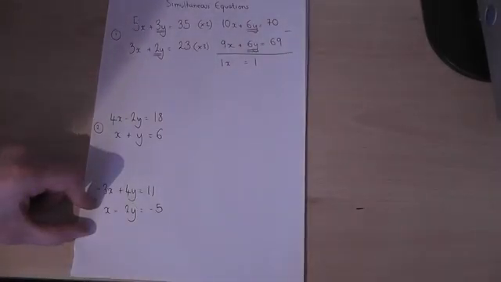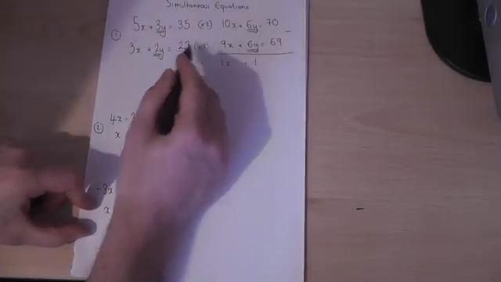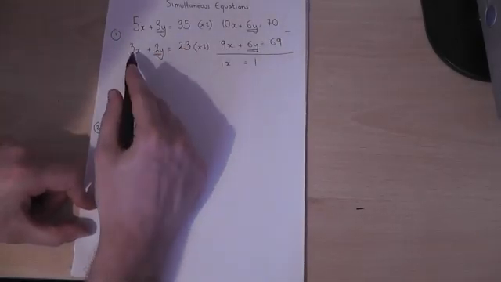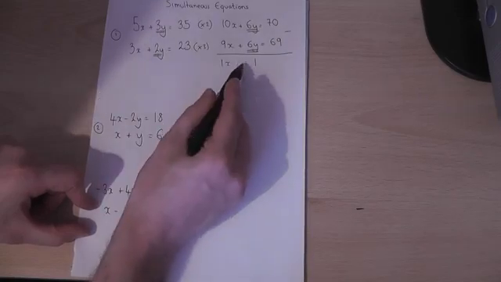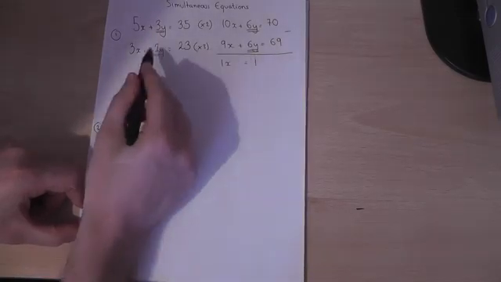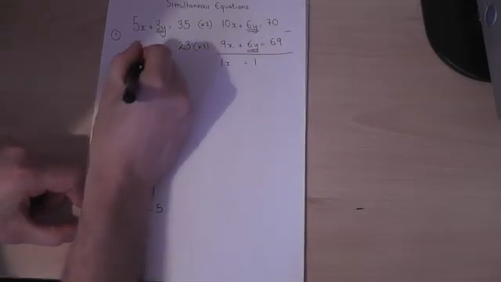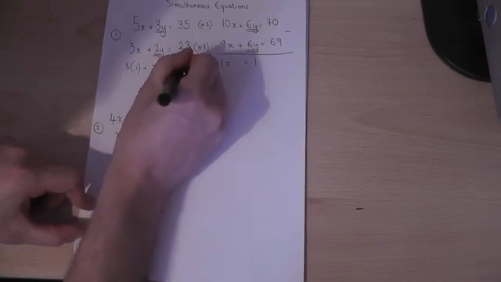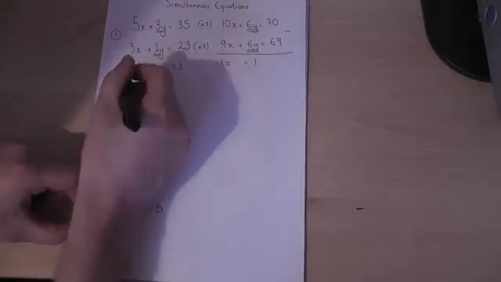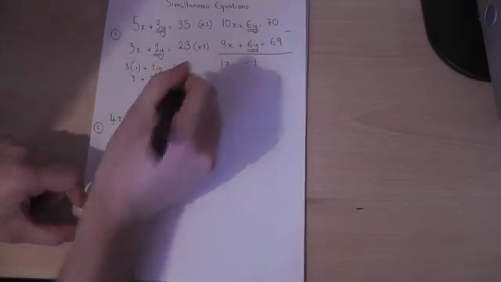I now just want to find what the second letter is, i.e. y. I pick any of these equations. This looks the simplest to me. Now, because I know x is equal to 1, I can replace the x here by 1. So 3 lots of 1 plus 2 lots of y equals 23. Now 3 times 1 is 3, plus 2y equals 23.